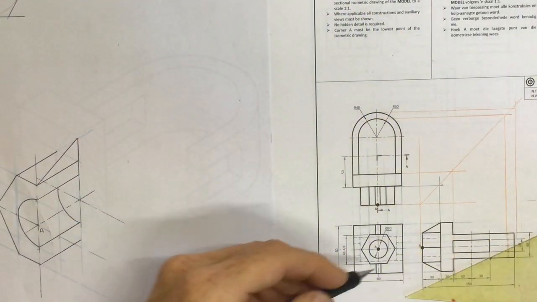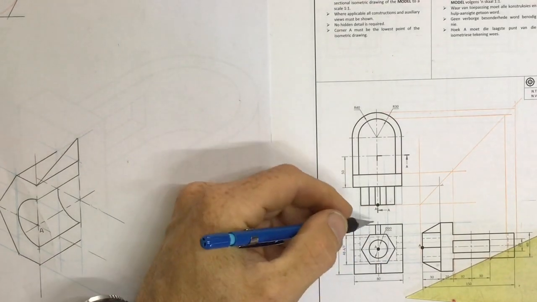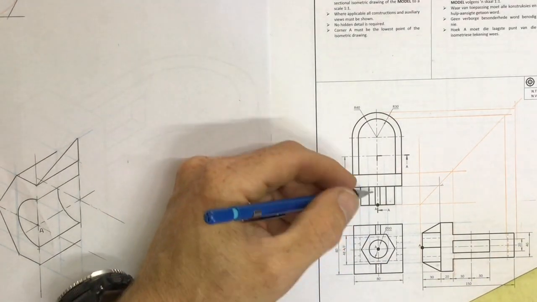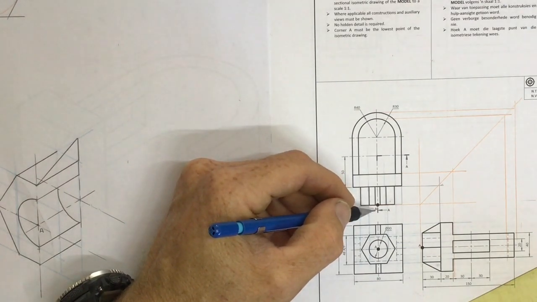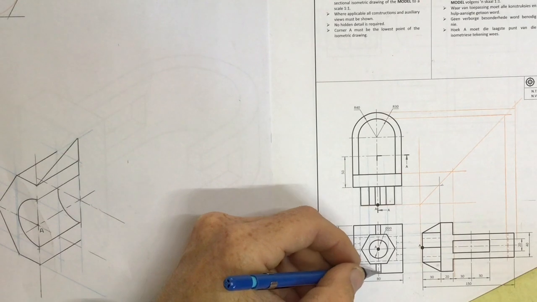Okay, and I then look at the thickness of this little piece over here. What have we got there? Does it give it to us? Doesn't seem to give us that measurement over there. Right.